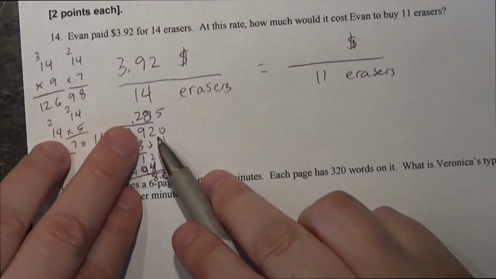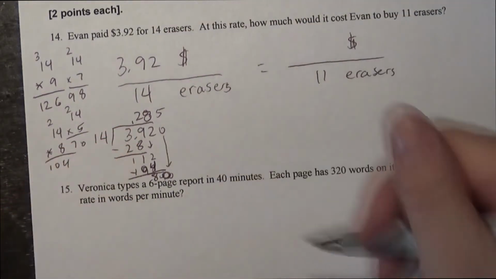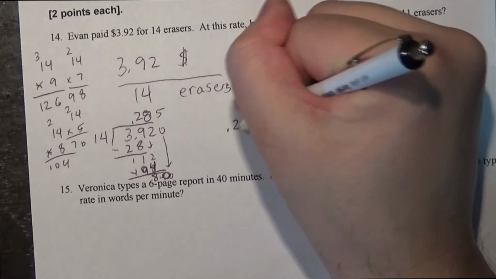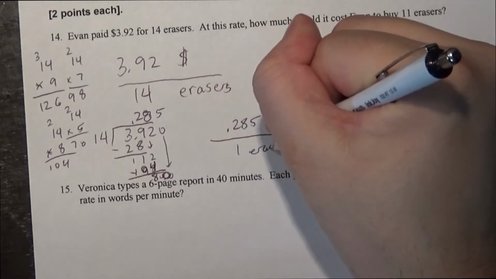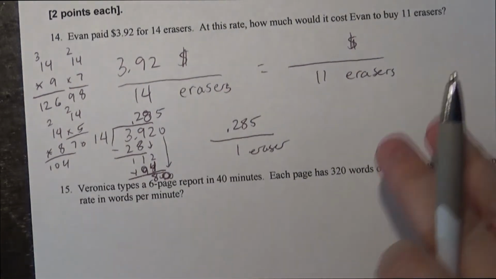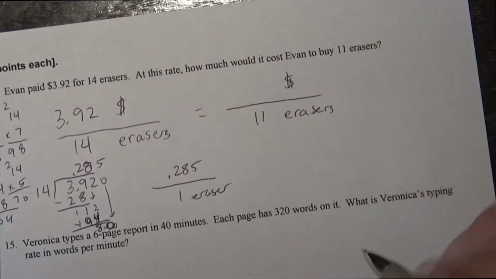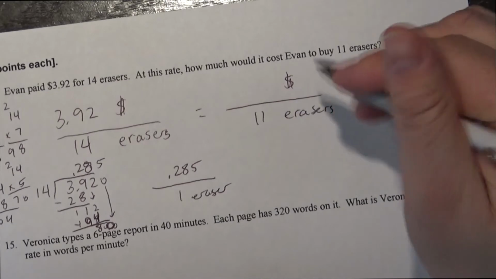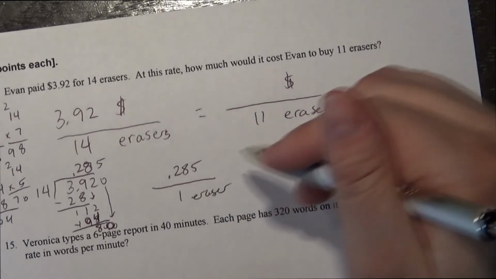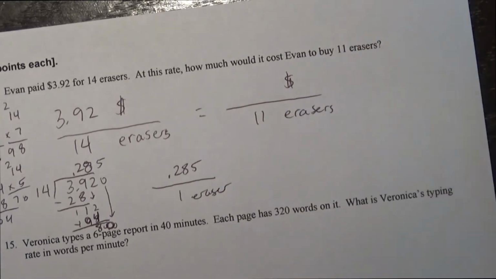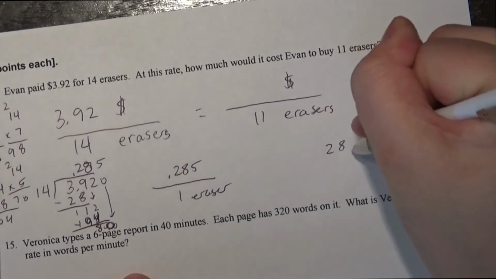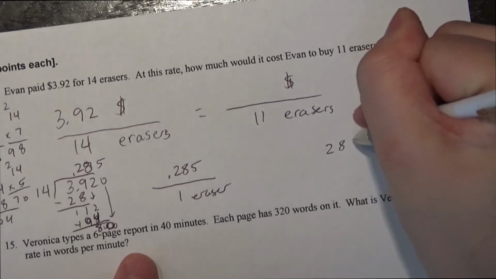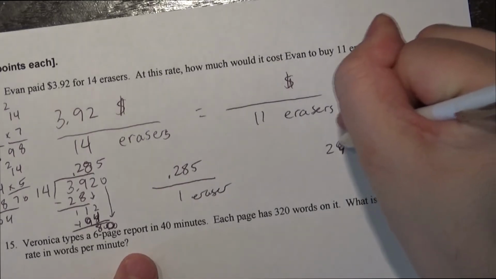So I've really got 28.5 cents, right? So it'd be like 28.5 cents for one eraser. If I need 11 erasers, I can take 28.5 cents, or 285 hundredths of a dollar, and multiply it by 11. Now in this case, if you were to round up to 29, I think that would be fine, and that's actually what I'm going to do here.